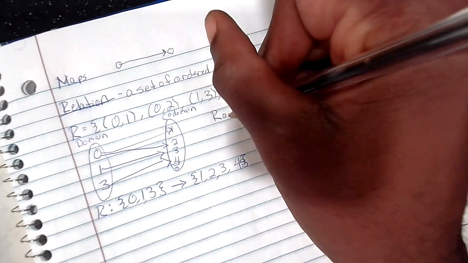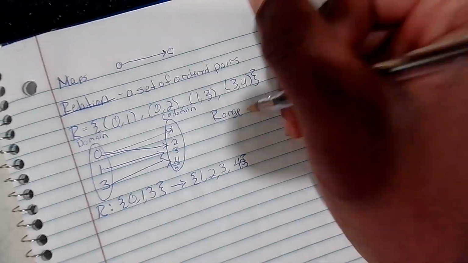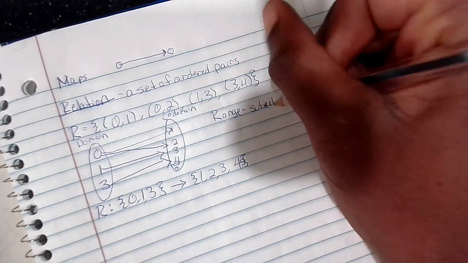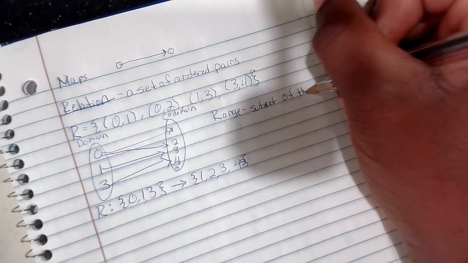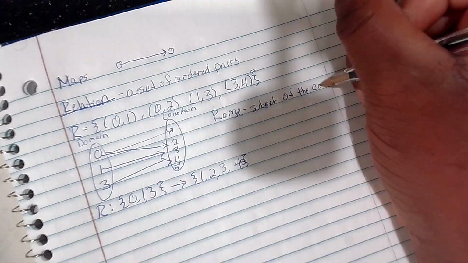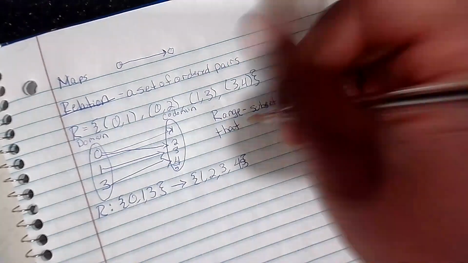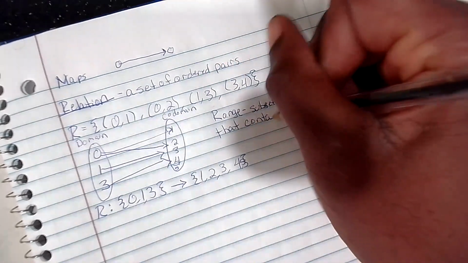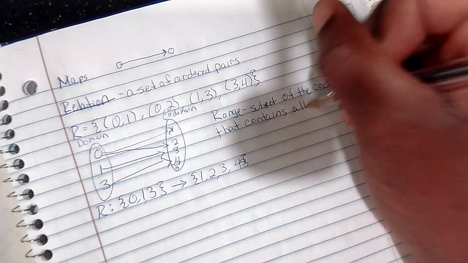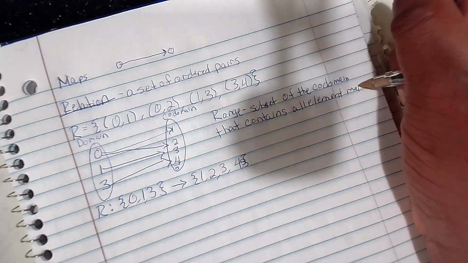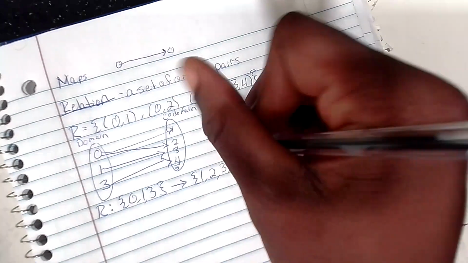The range is the subset of the codomain that contains all elements mapped from the domain.